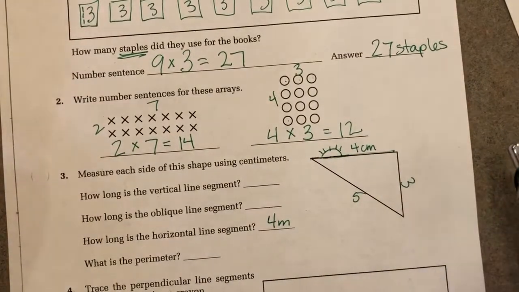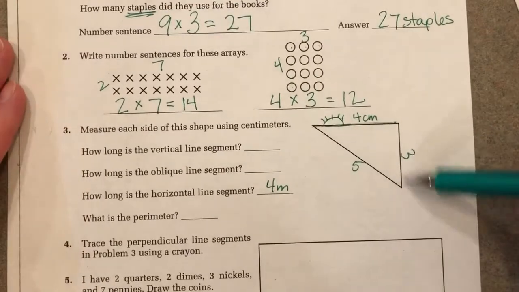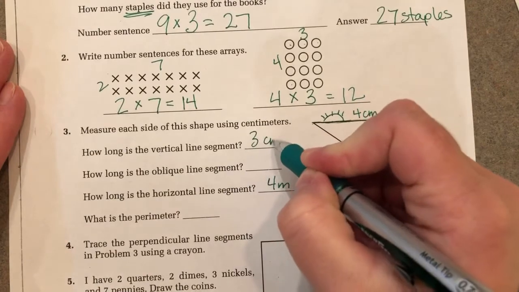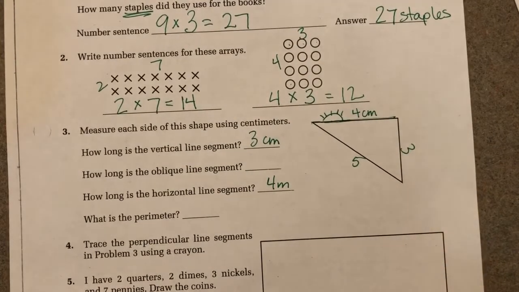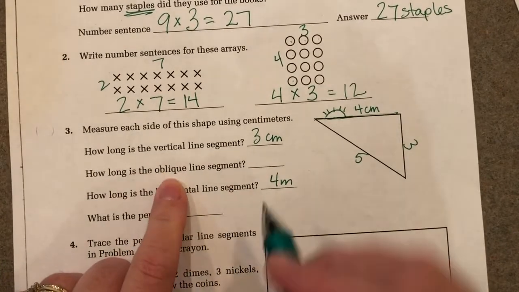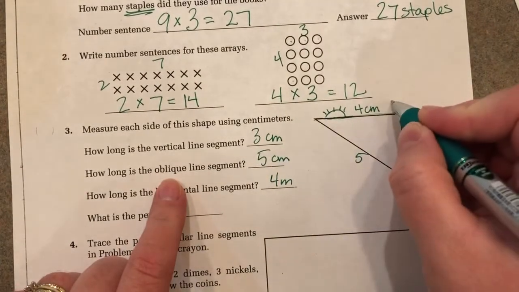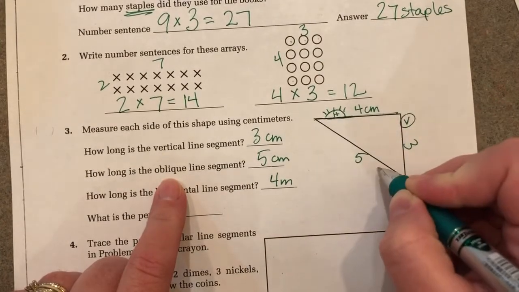Now the opposite of horizontal is vertical. Horizontal is straight side to side. Vertical is straight up and down. 3 centimeters. And then the oblique is the one that is slanty. And it can be slanty any different way. It's just not straight side to side, and it's not straight up and down. That's oblique. So this is the horizontal. This is the vertical. This is the oblique.